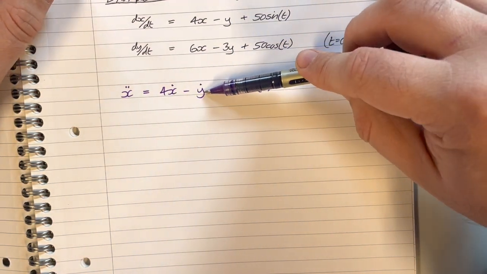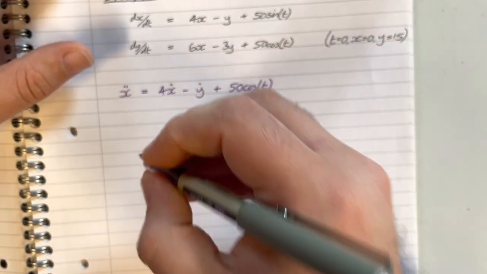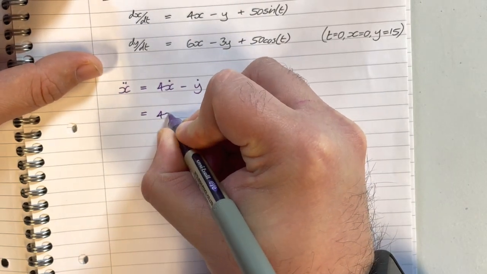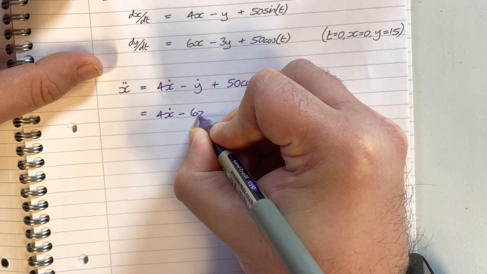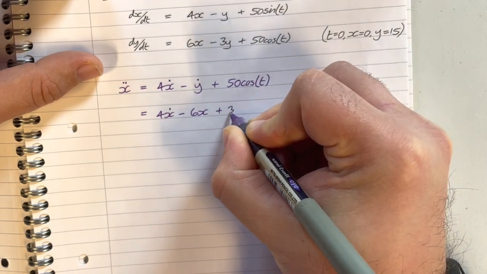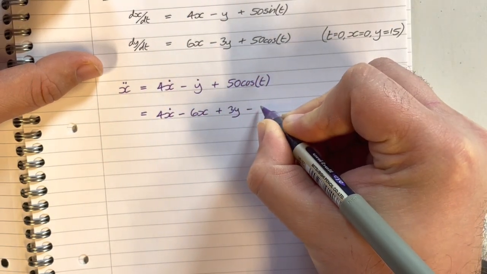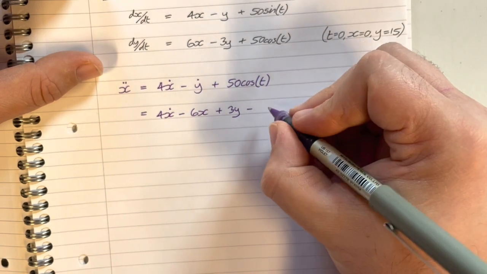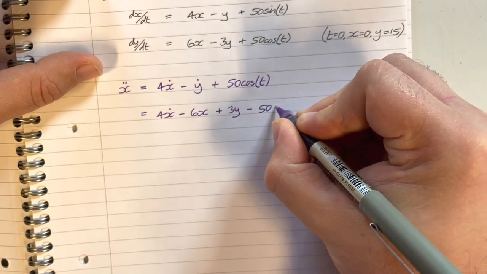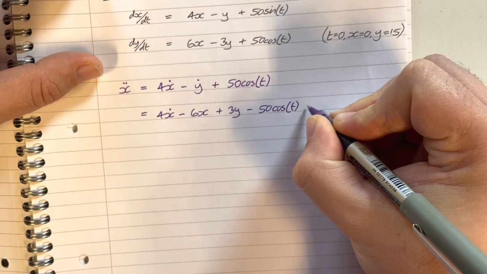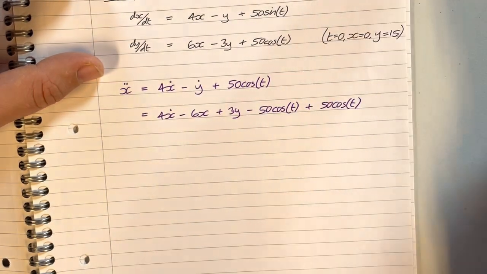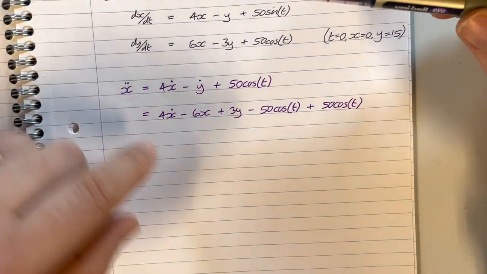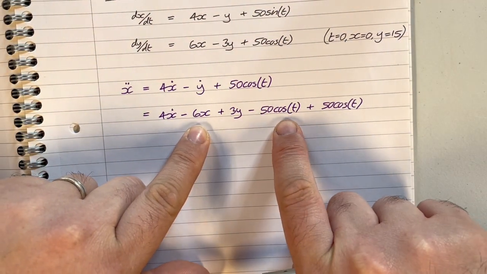Okay, so now I've got my y dot here, so I'm going to plug that through from there. So that's going to equal 4x dot minus y dot, which is 6x minus 3y minus 50 cos t, plus 50 cos t. So this bit in here is the negative y dot.